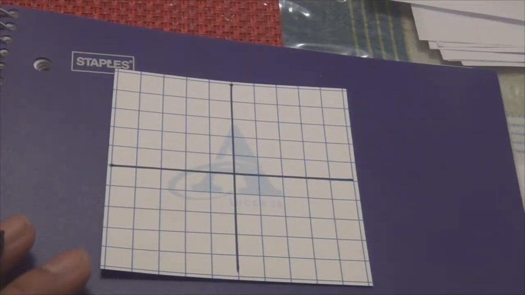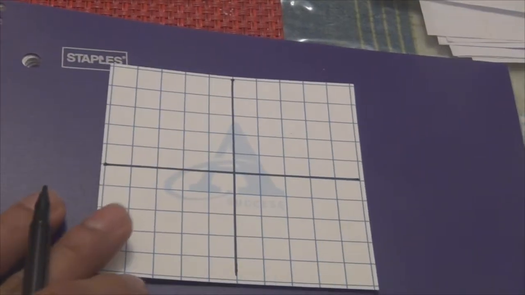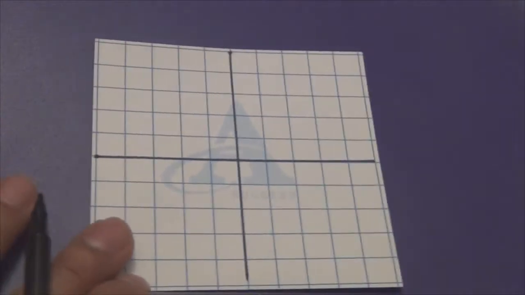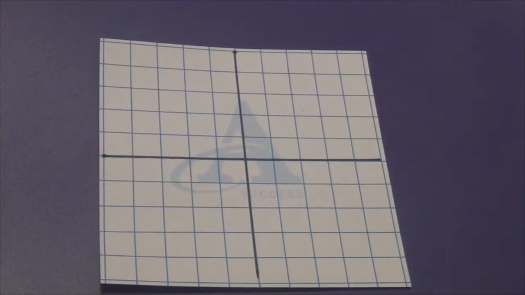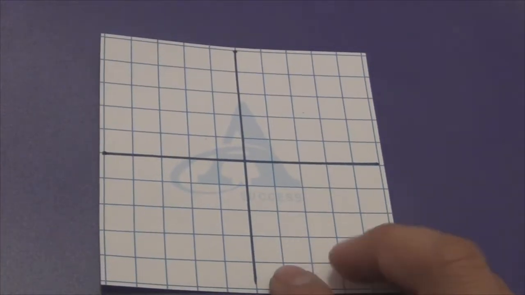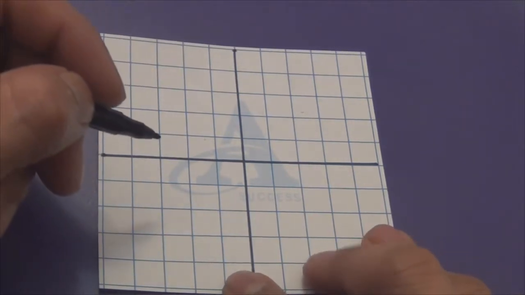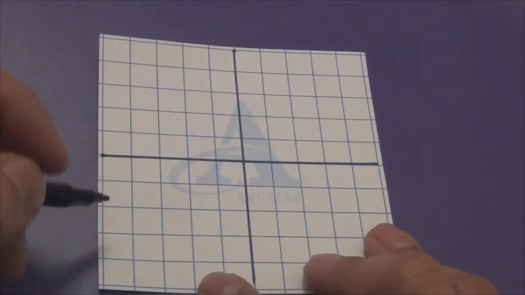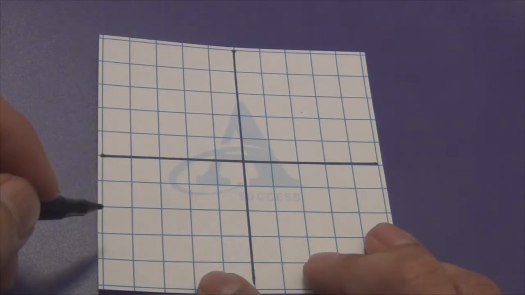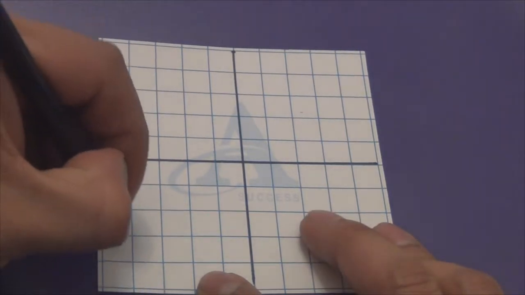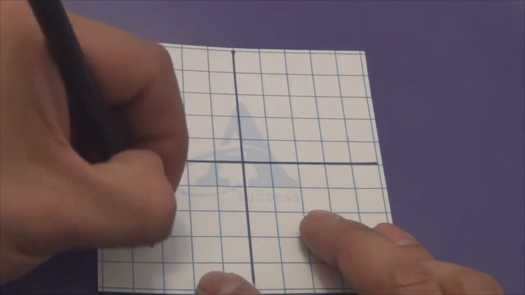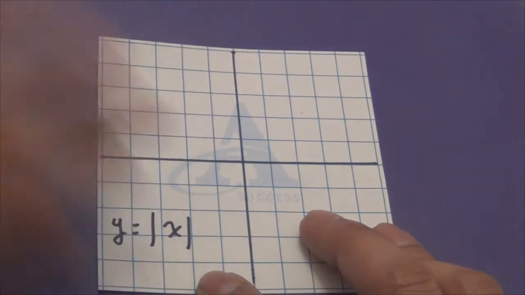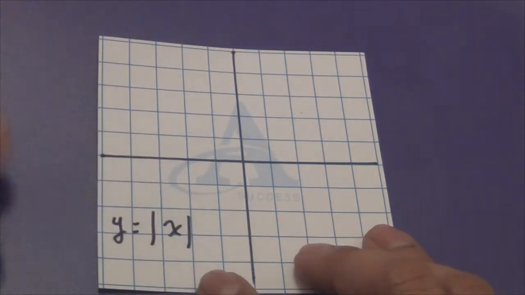Okay, so now we're going to move on to something called graphing absolute value equations. What is it that I want to do? Well, first of all, I want to graph an absolute value equation. Let's talk about the parent function, the main function. The absolute value function looks like this: y equals the absolute value of x. That's the main function. That's where all the other functions are going to come from.